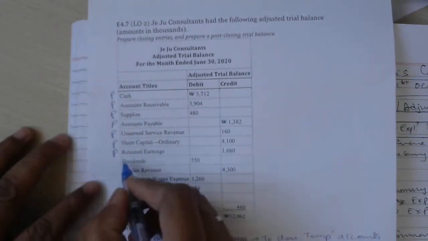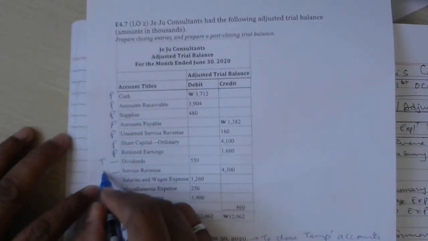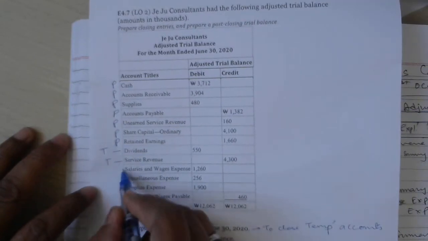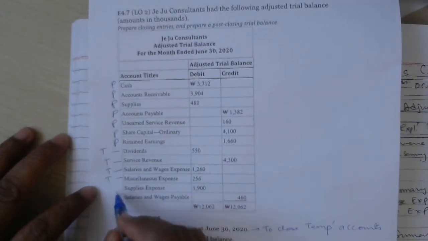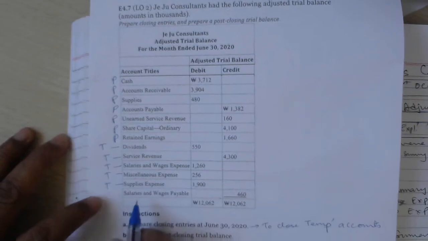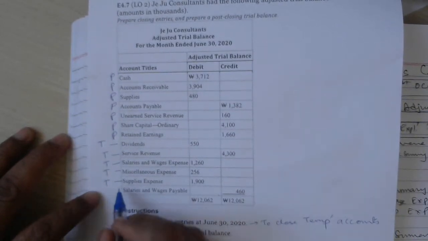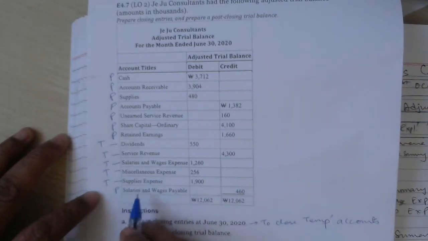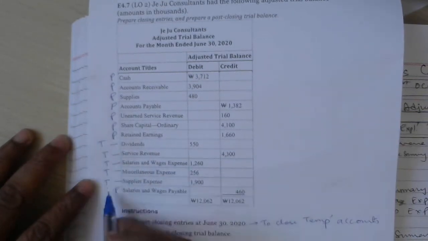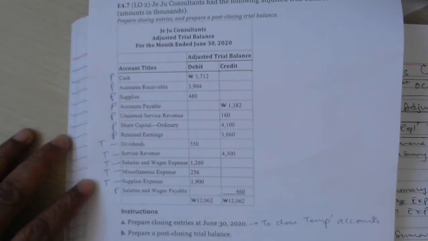Dividends is a temporary account. Service revenue is temporary. Salaries and wages expense and the other expenses, all expenses are temporary, so all these three expenses are temporary. Salaries and wages payable is a liability, and this liability is a permanent account, so it should stay. So now I have these 5 temporary accounts which we need to remove.